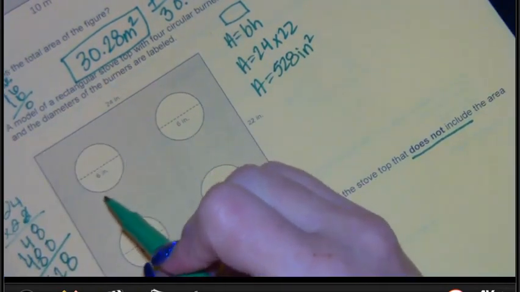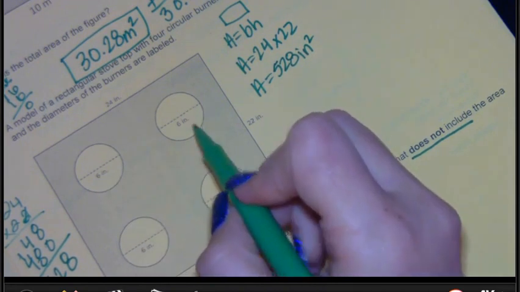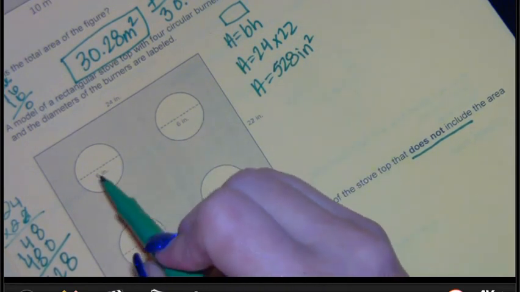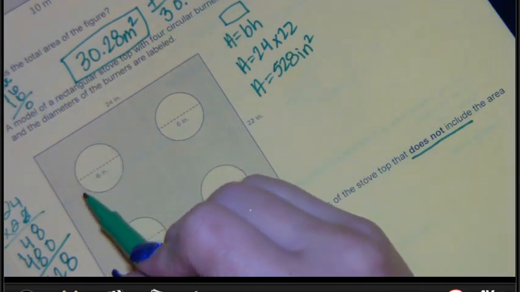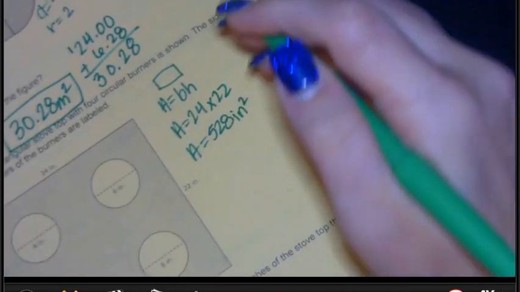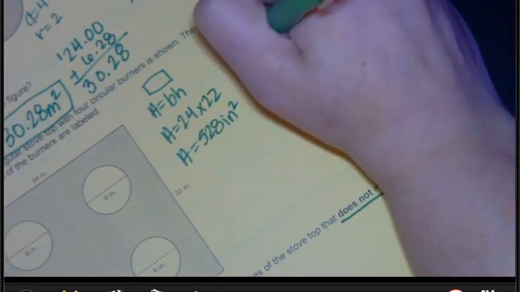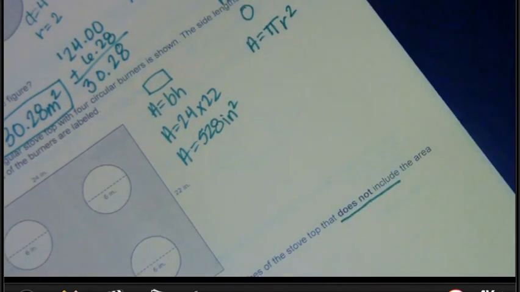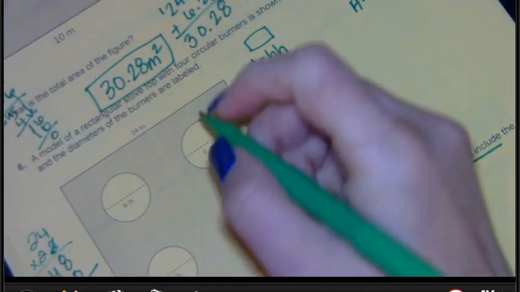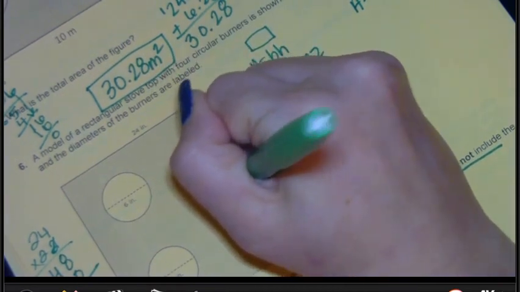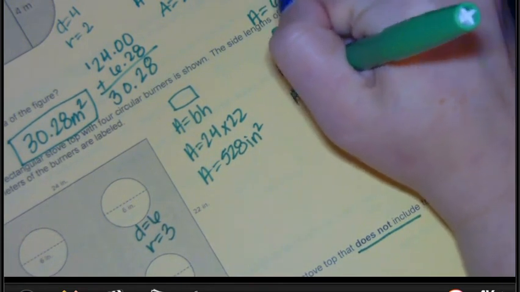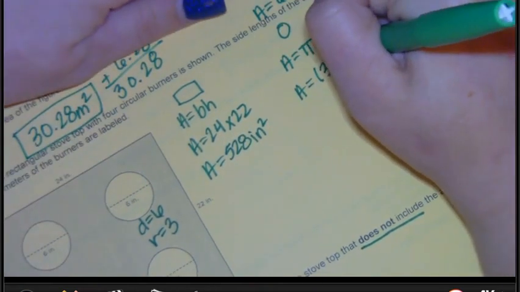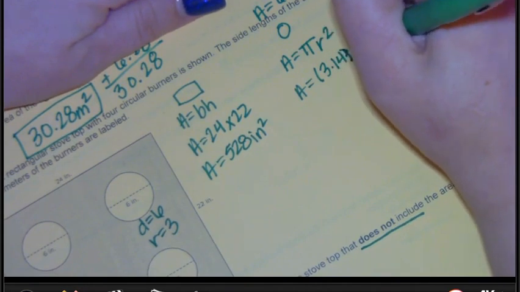Now I need to find the area of each of my burners. Well, I noticed that every single burner is the exact same. Same diameter, same shape, so they're all equivalent. So I'm going to find the area of one burner and then just multiply it by 4. So I've got the circle, and the area of a circle is pi r squared. Well, the diameter is 6, which means my radius is half of that, so the radius is 3. So the area is equal to 3.14 times 3 times 3.